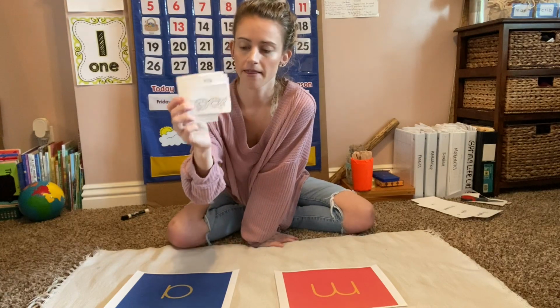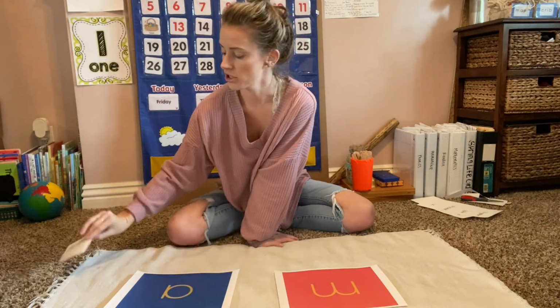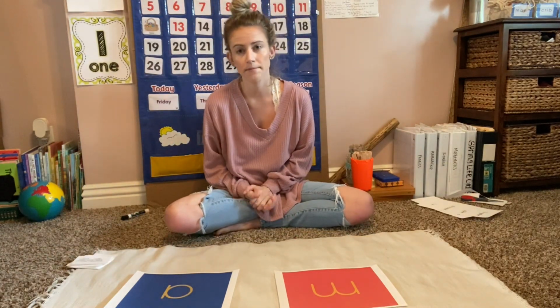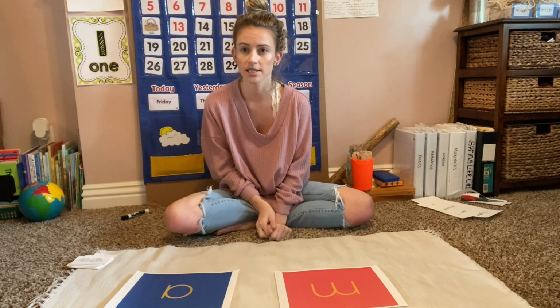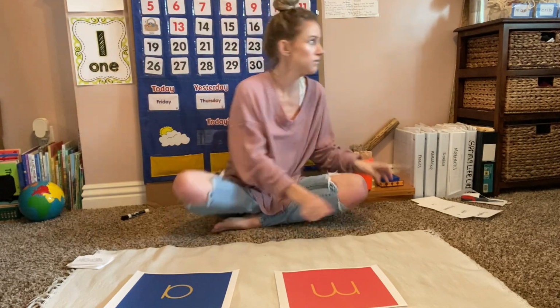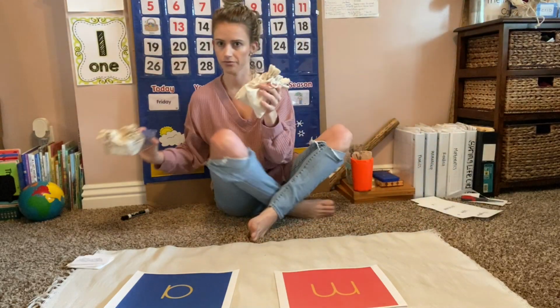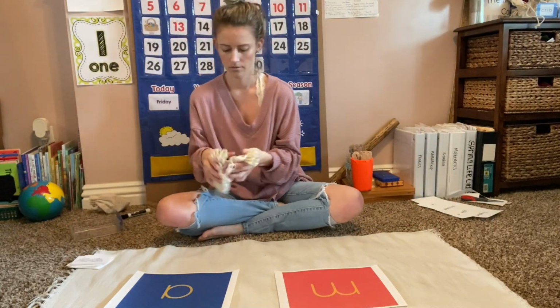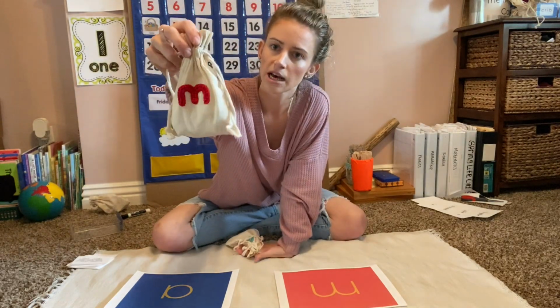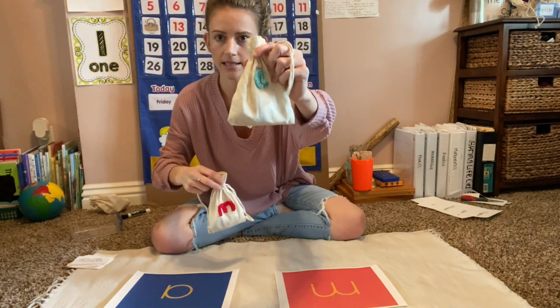I'm going to set these pictures to the side, and I'm going to grab the actual sound pouches and the objects that we work with at school. This is what our sound pouch looks like and our ah sound pouch.